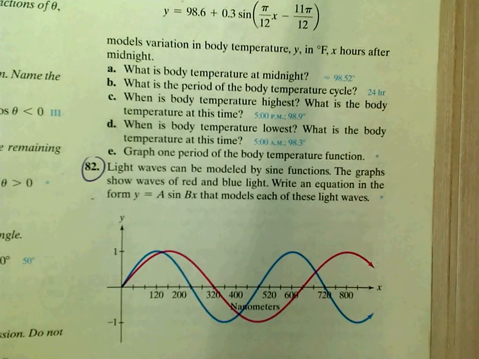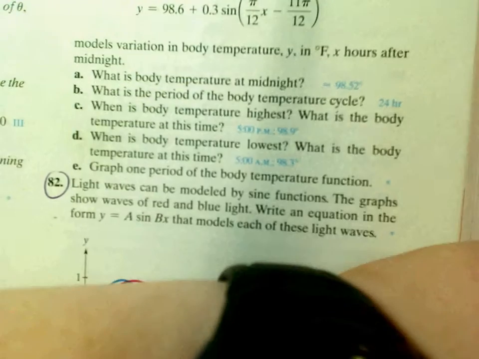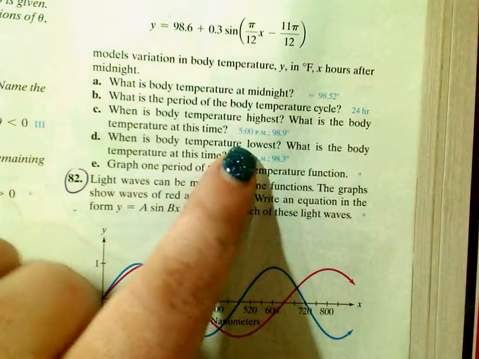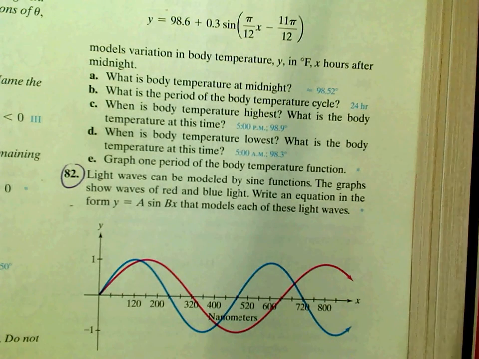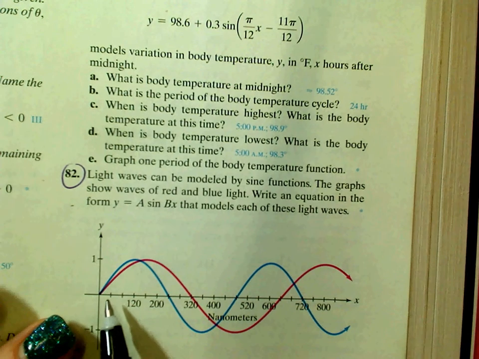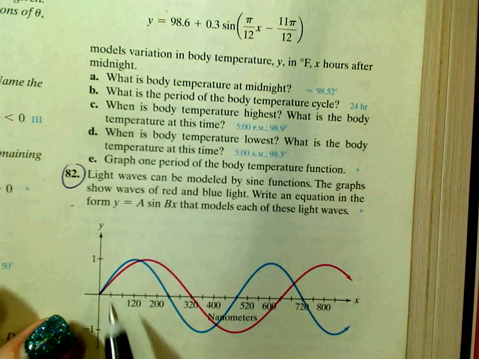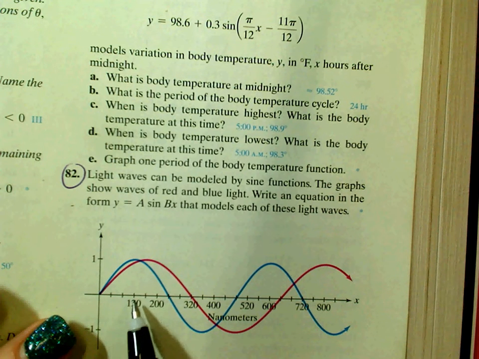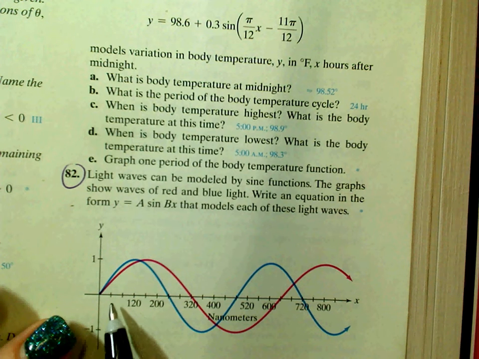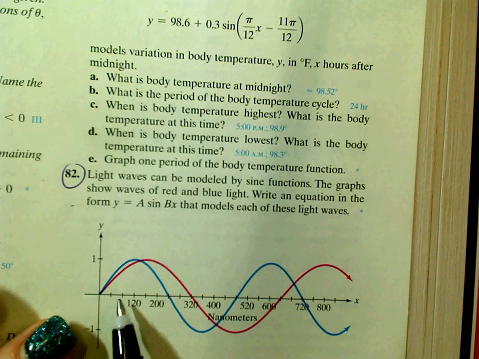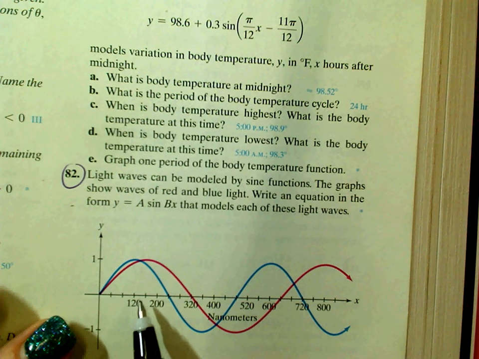You can see that our answers are correct for that one. Okay, 82. Light waves can be modeled by sine functions. So for the red one, what I'm seeing is that's 120. Let's see, these tick marks, 120 divided by 3 is 40, so let's see if that makes sense. 40, 80, 120 plus 40 would be 160, 160 plus 40 would be 200. So I'm thinking each of these tick marks is 40.